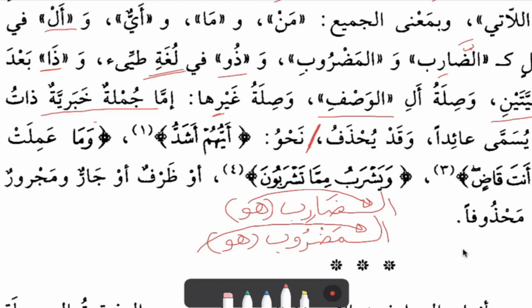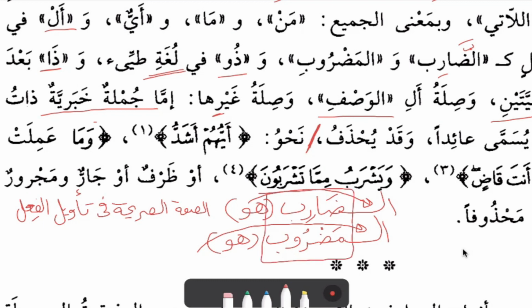الصفة الصريحة في تأويل الفعل. That means this type of adjective is interpreted as a verb. This type of adjective is interpreted as a verb. So which verb is it going to be? If we say it's interpreted as a verb, then which verb?